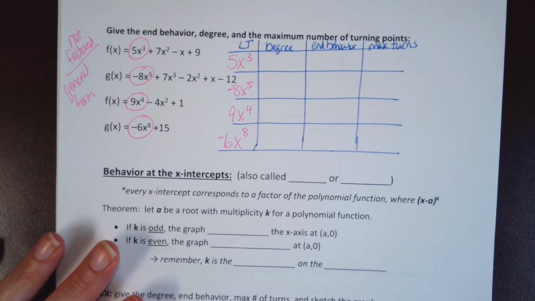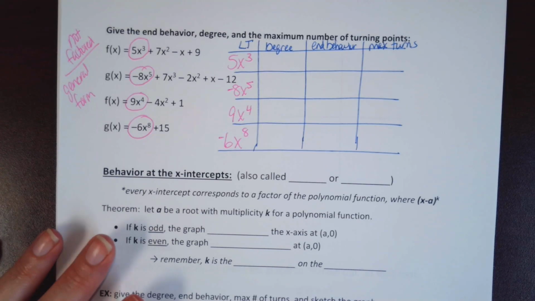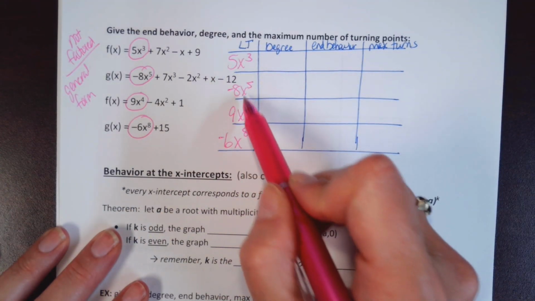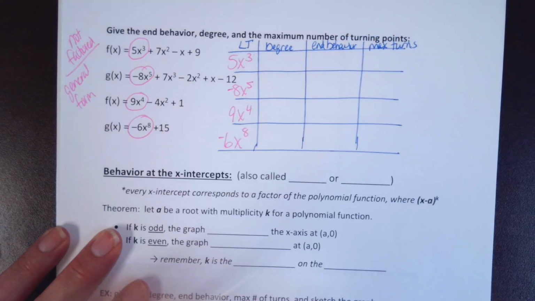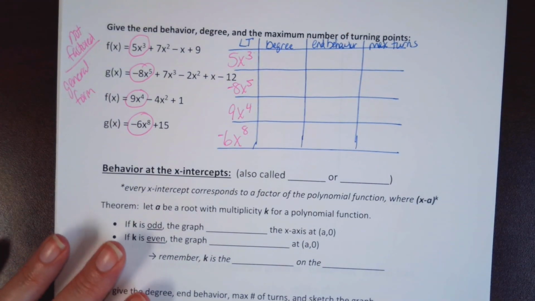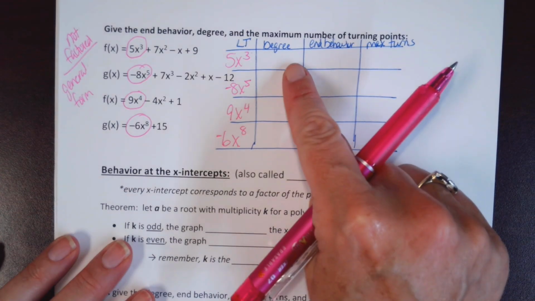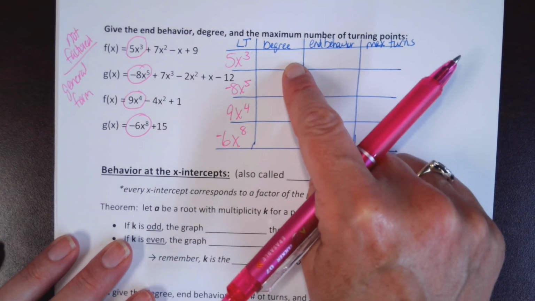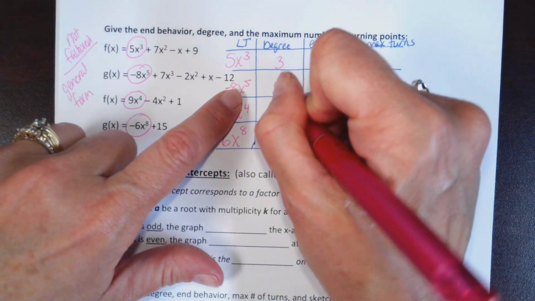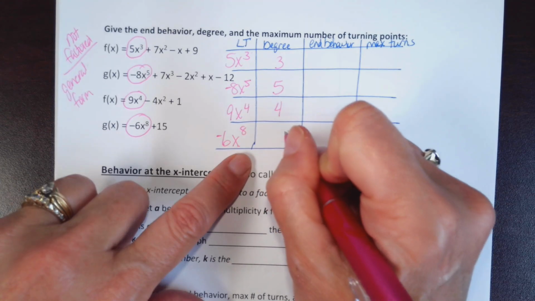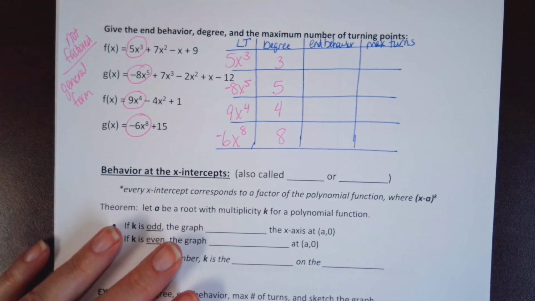You'll notice each leading term has 3 pieces of information: a variable, an exponent, and a coefficient. Those 3 things are key to each leading term. Degree: the degree is the largest exponent on a term. So this is 3rd degree, 5th degree, 4th degree, 8th degree.